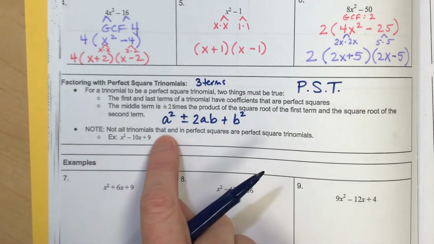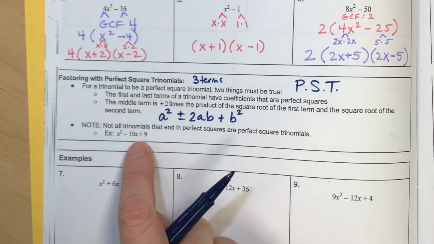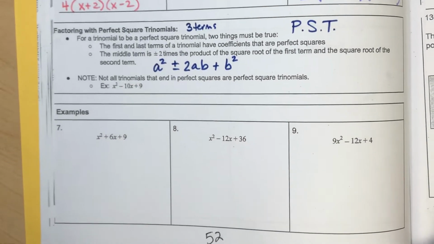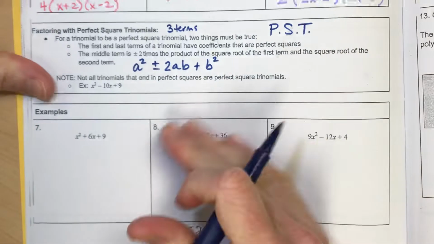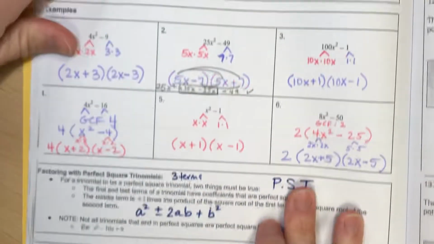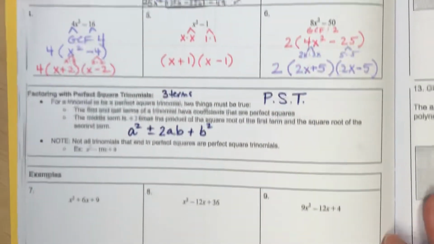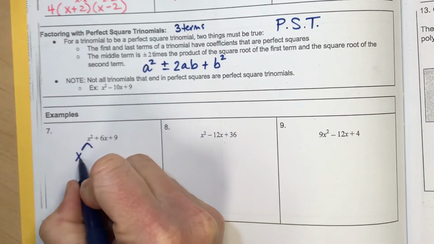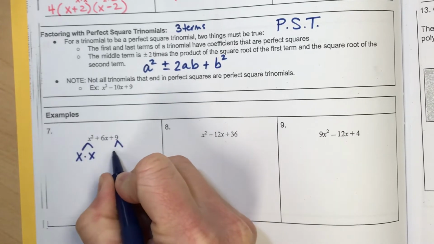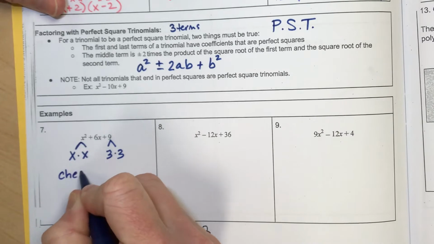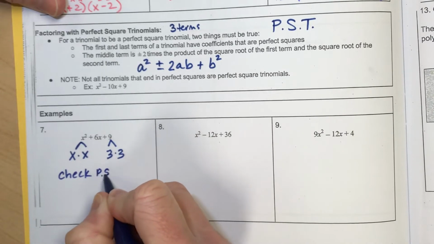Here's a note. Not all trinomials that end in perfect squares are a perfect square trinomial, and here's an example. So I want to show you how to check that you have a perfect square trinomial. You will see three terms here, which is different than the difference of two perfect squares, where we only saw two terms. Your first term is going to be a perfect square, and your last term is going to be a perfect square, and this is how you check.